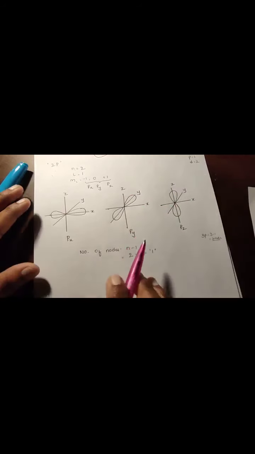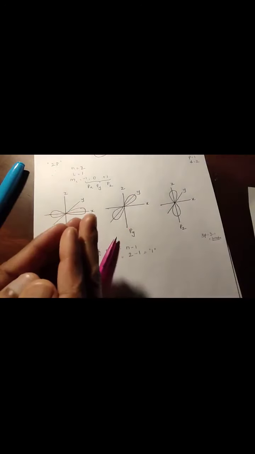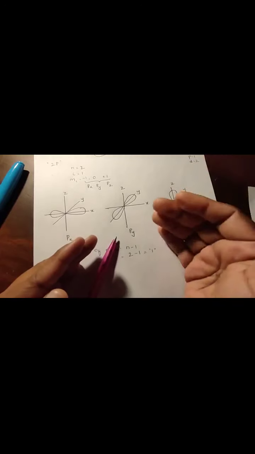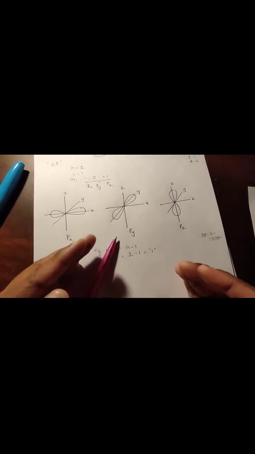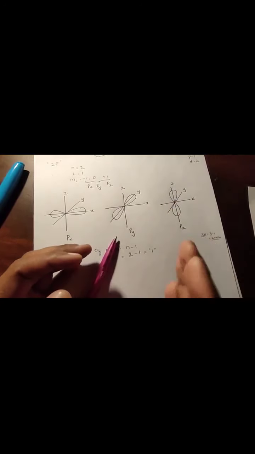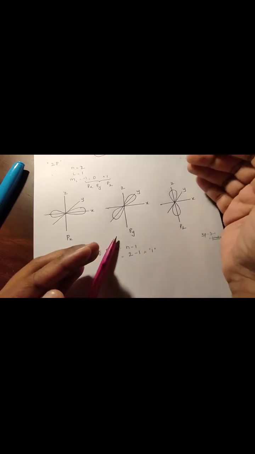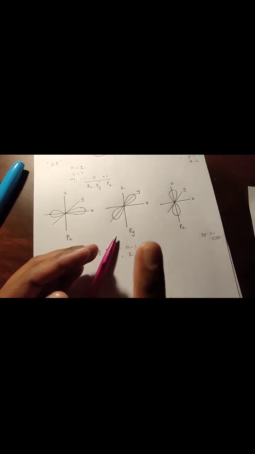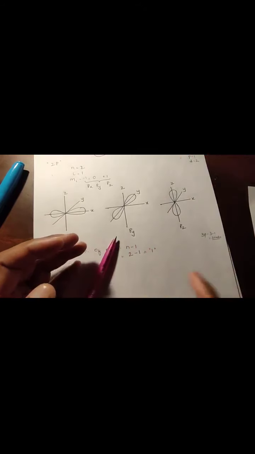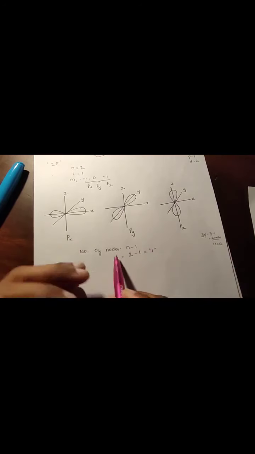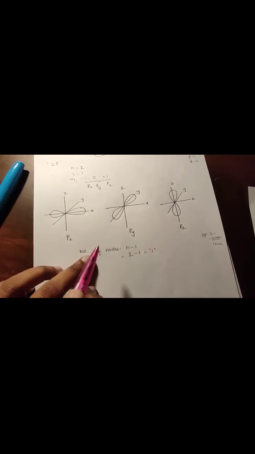Here the 2 nodes will be one spherical node, like if we take the 1s orbital, the gap between the 1s orbital and the 2s orbital will have one node. Similarly, for the 3p orbital, the gap between the 2p orbital and the 3p orbital will have one node, and then one node from the angular node, which I will be discussing now. So I will explain this.